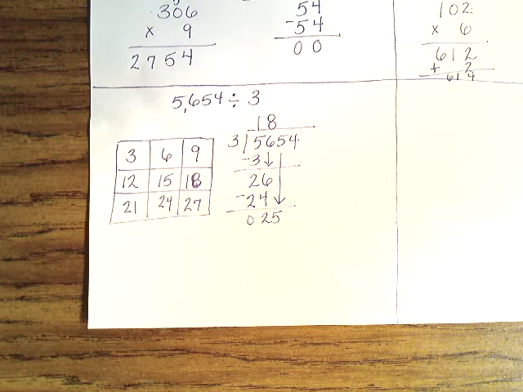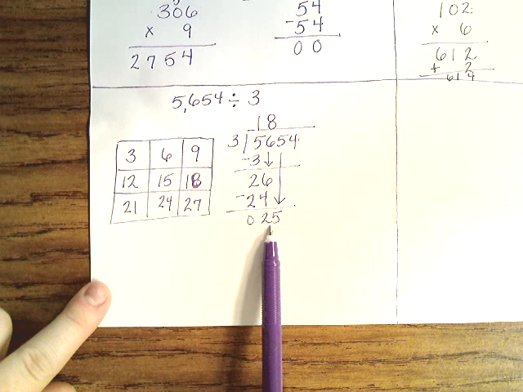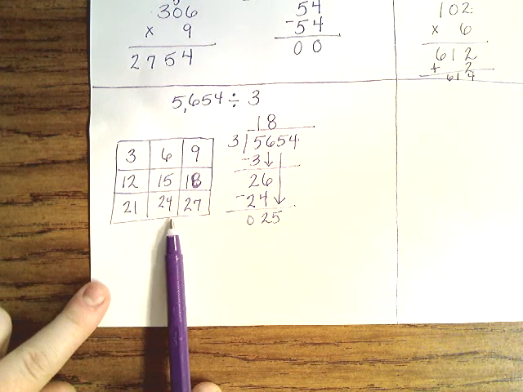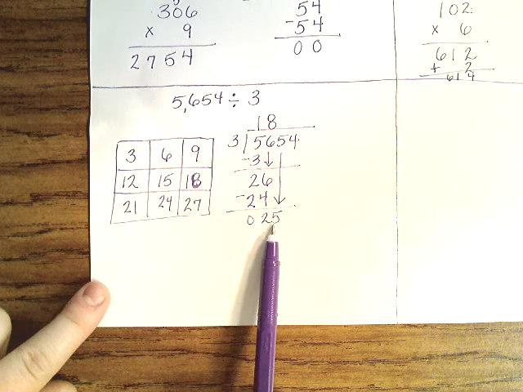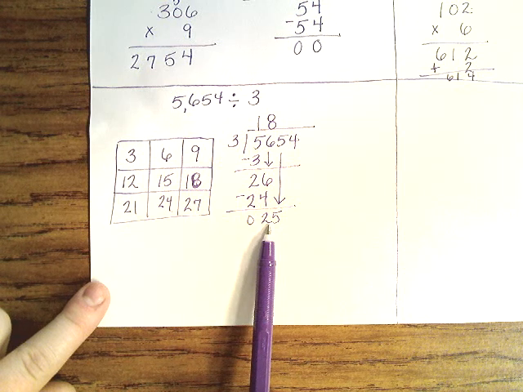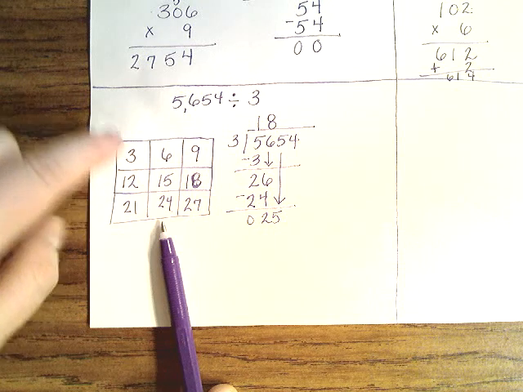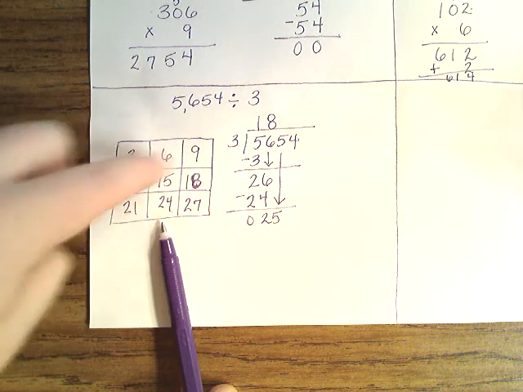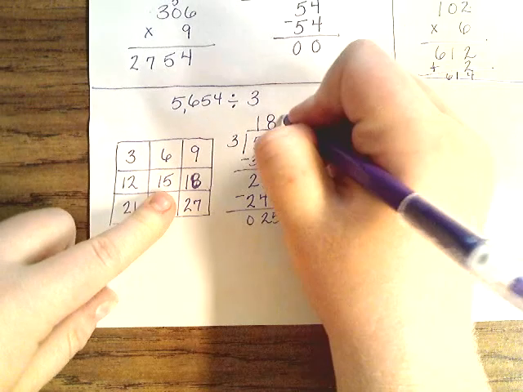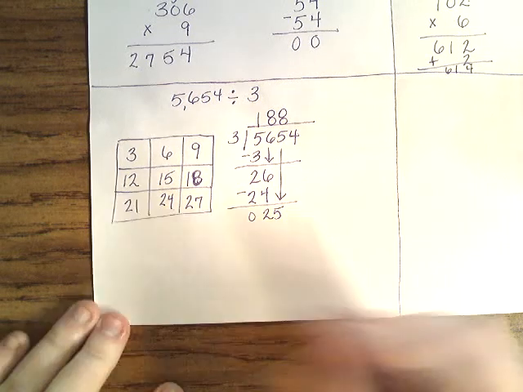We're in that same dilemma, okay? How many times can 3 fit into 25? So we look at our count by box here. We have 24, which is pretty close to 25, and it doesn't go over. 27 is also close to 25, but it goes over. So we have to go back one box. We know 3 fits in 1, 2, 3, 4, 5, 6, 7, 8 times without going over but getting close. And 8 times 3 is 24.